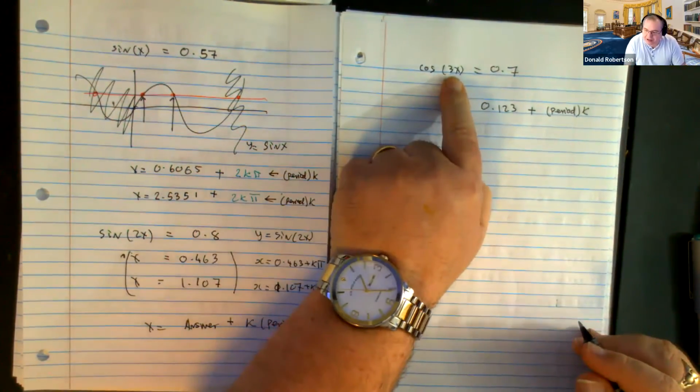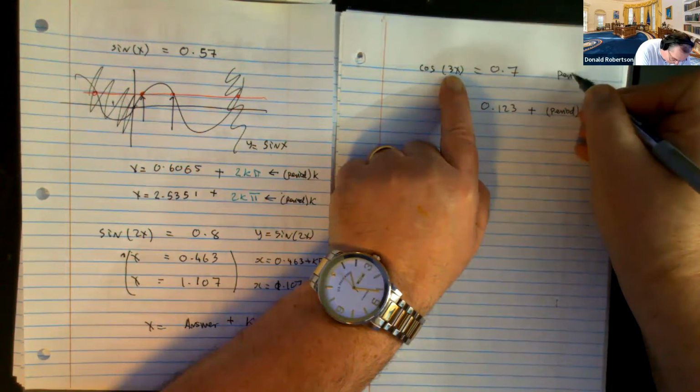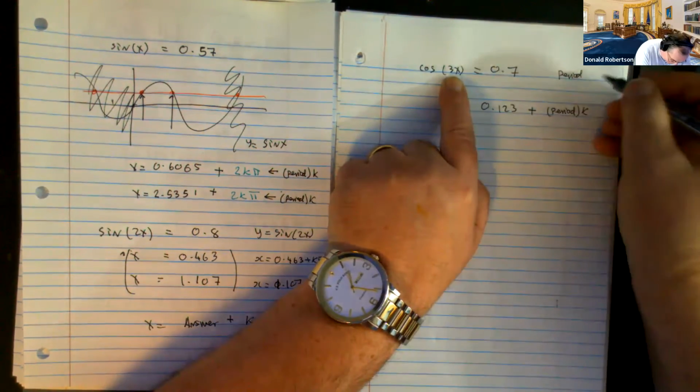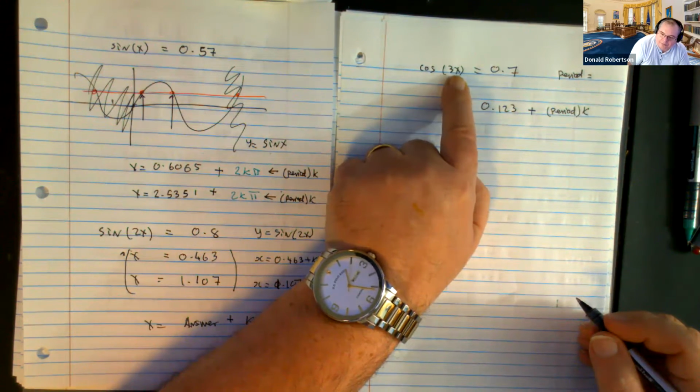Now, this is a cosine of 3x. What is the period for the cosine of 3x? Did it a couple of weeks back.